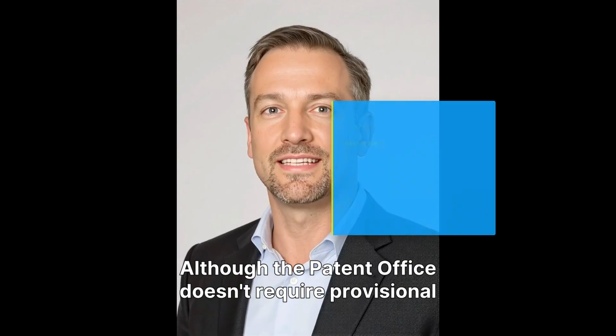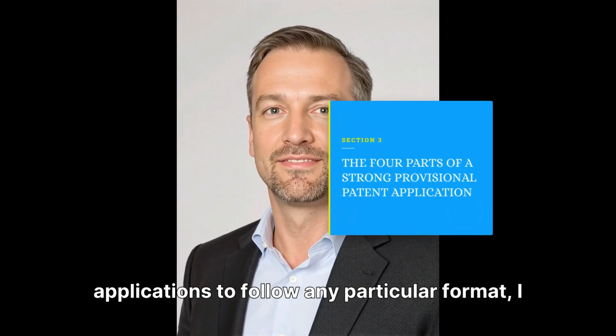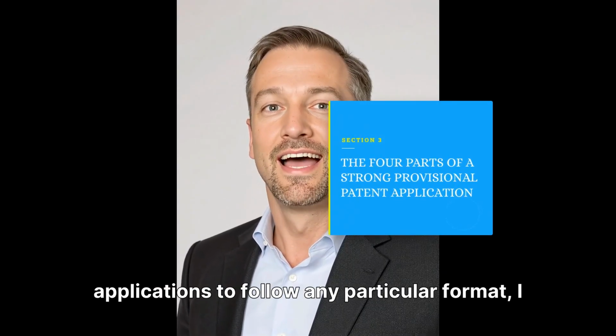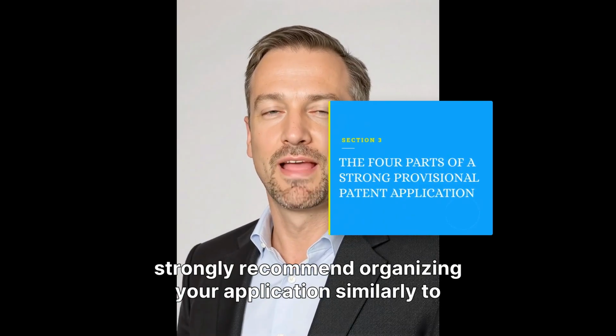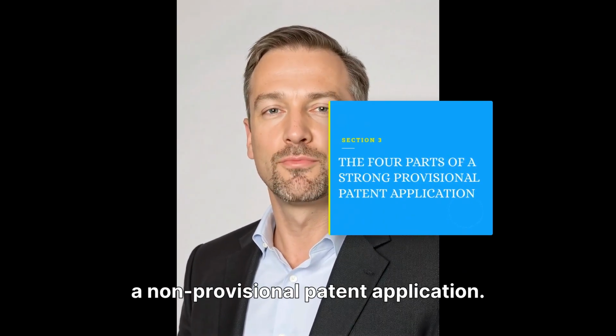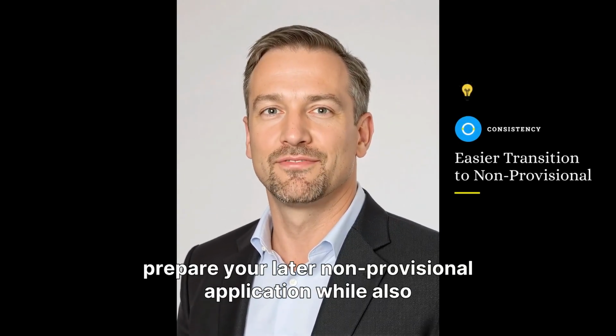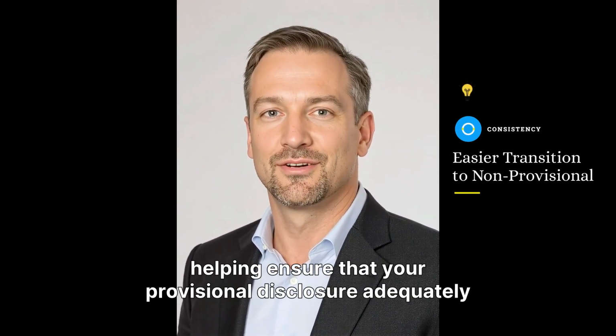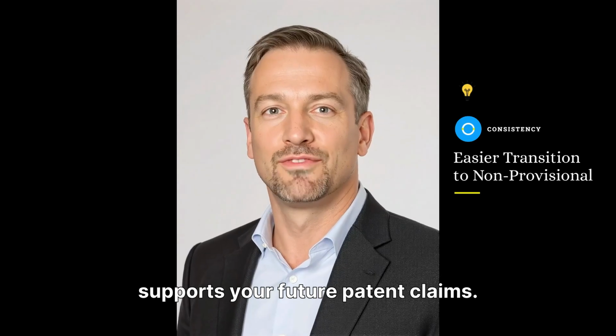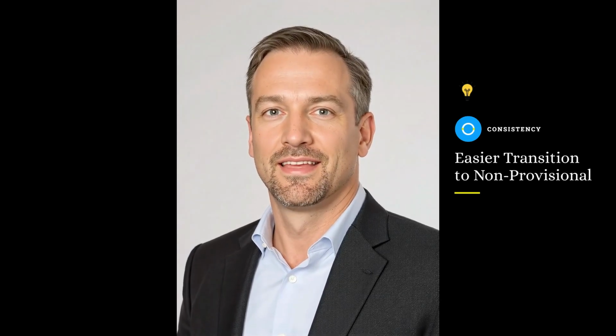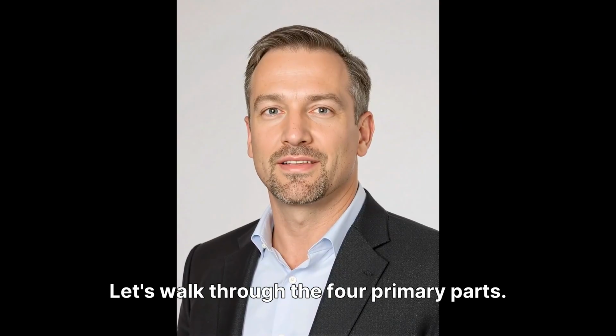Although the Patent Office doesn't require provisional applications to follow any particular format, I strongly recommend organizing your application similarly to a non-provisional patent application. Doing so makes it much easier to prepare your later non-provisional application while also helping ensure that your provisional disclosure adequately supports your future patent claims. Let's walk through the 4 primary parts.